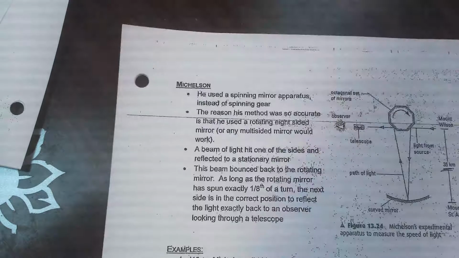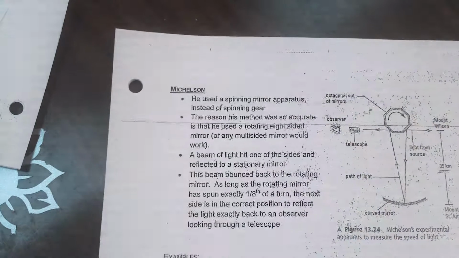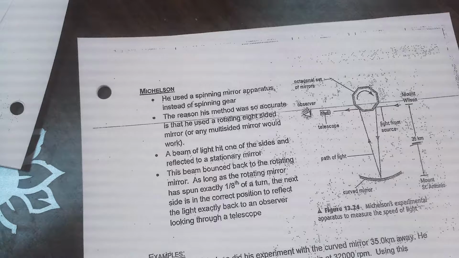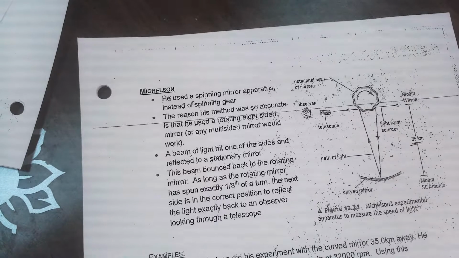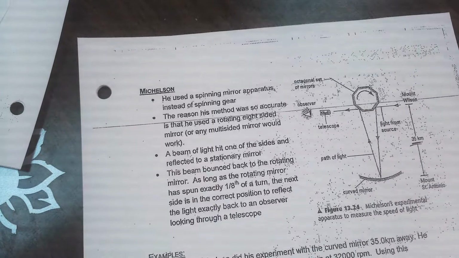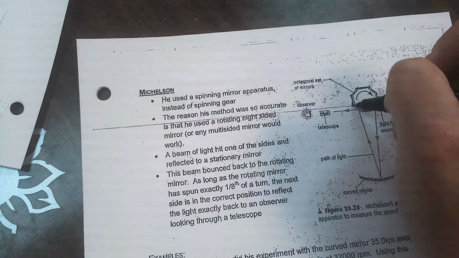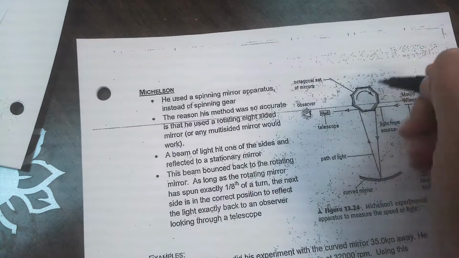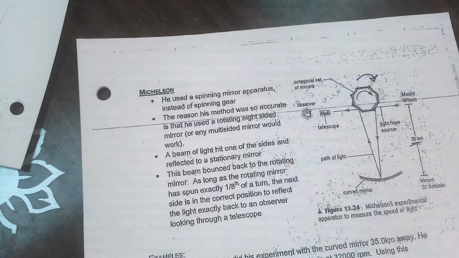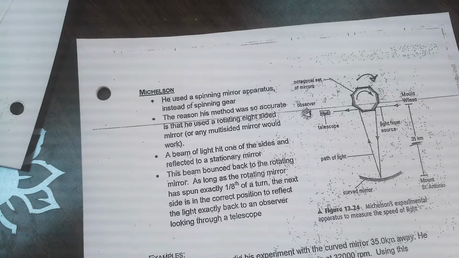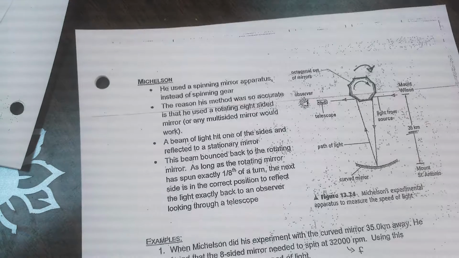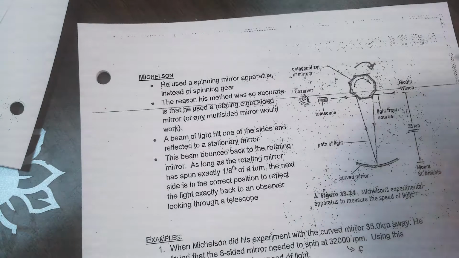In grand science fashion, somebody thought that they could improve that idea. Michelson used a spinning mirror apparatus. So this mirror here was rotated at a specific speed. He used an 8-sided mirror.